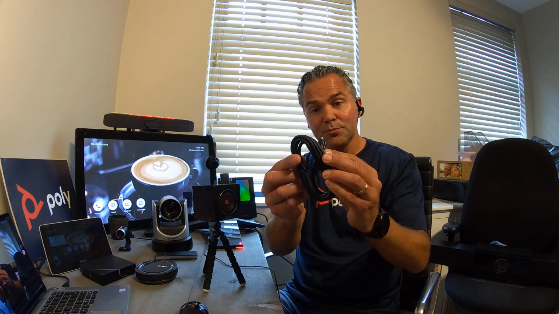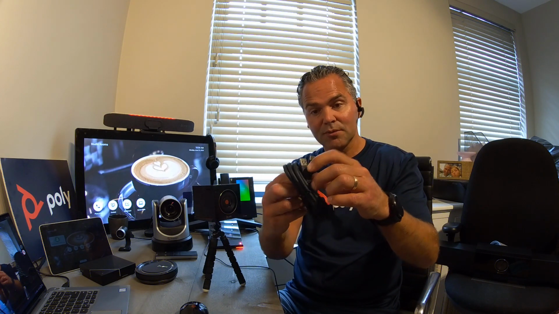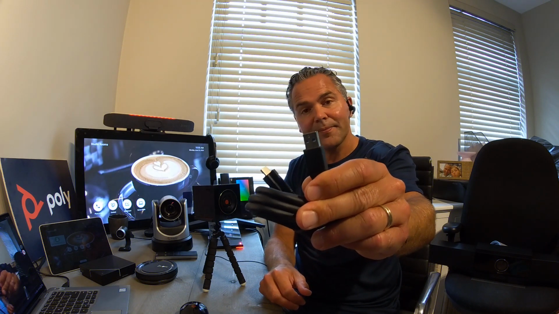It has also a cable that comes along with it. So that is good to know. There's a USB cable, 2 meters, which has USB-C on one end, and on the other end you have the USB-A. So you just put that in the laptop, and yeah, you're able to use this camera. Very flexible.